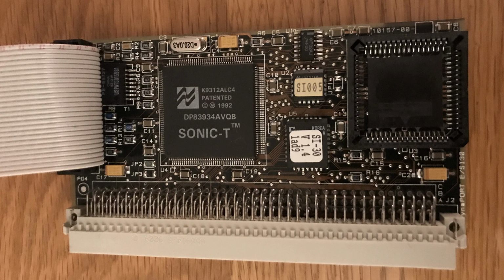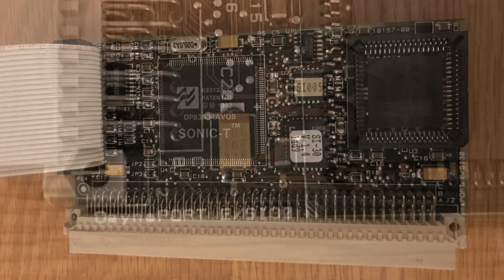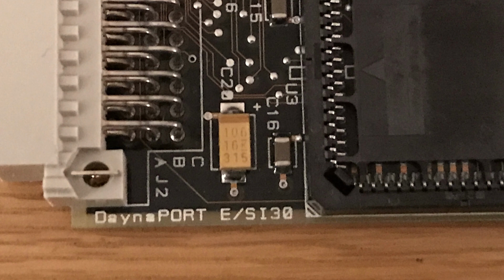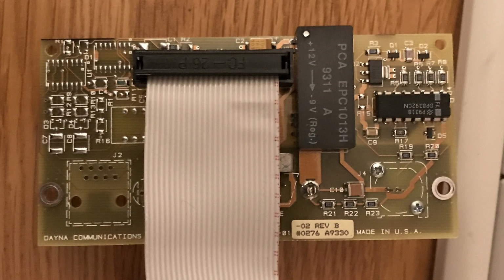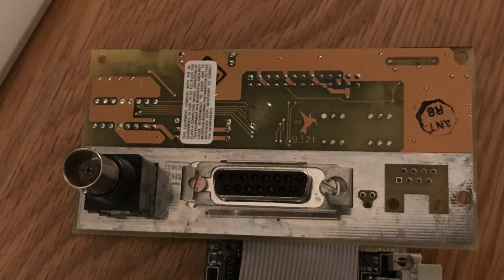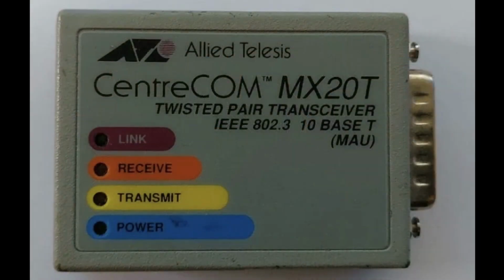I was lucky enough to come by an SE that happened to have this Dayna Port E/30 card inside. This connects to the PDS slot on the logic board, and a ribbon cable goes to the connector board, which is accessed through the opening on the back. My connector board had the coaxial connector and the AUI port, but not the RJ45 connector, which is for standard Ethernet cables as we know them today. I managed to get one of these 10BASE-T Ethernet transceivers on eBay that plugs into the AUI port on the back of the SE, and then the Ethernet cable plugs right into it and then into my modern router.